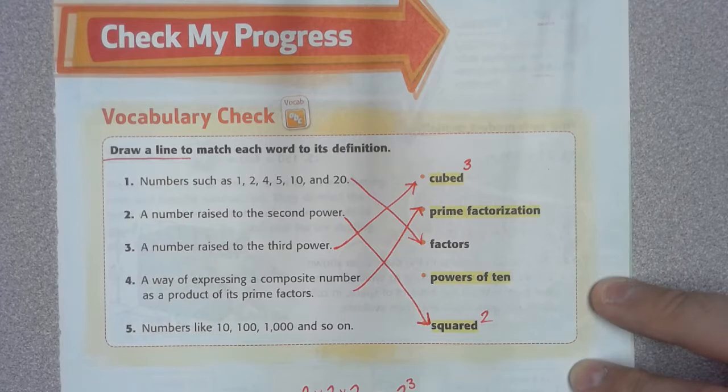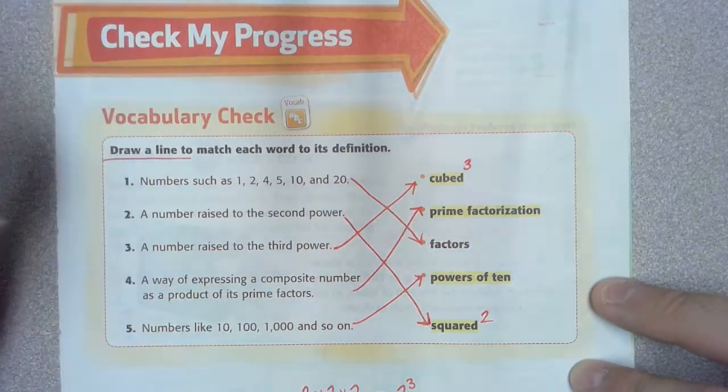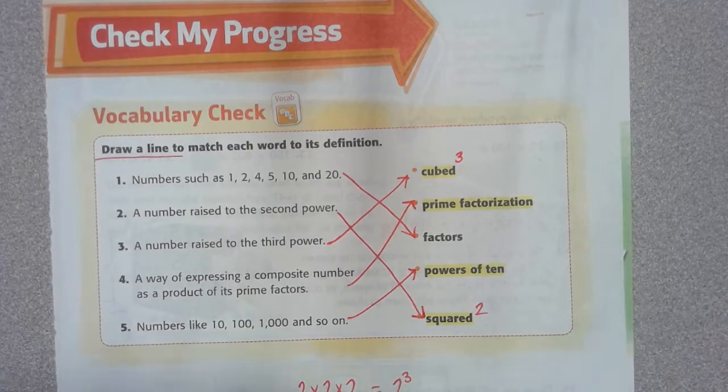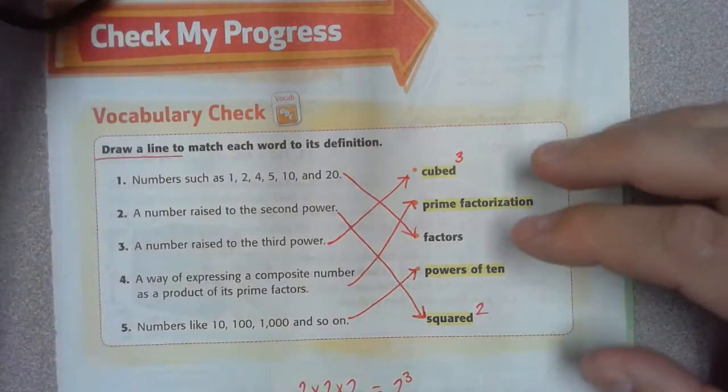Numbers like 10, 100, 1,000, and so on. Colton. We've used squared. Oh, no. Powers of 10. Yes, sir. Powers of 10, like so. How many got all those right? Vocab's usually tough for you guys, so I get it.